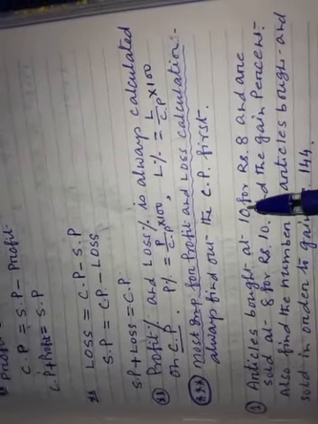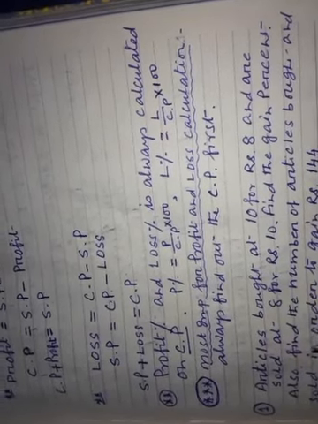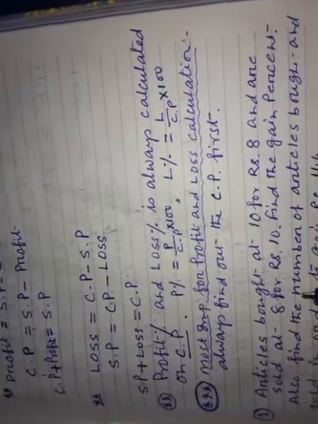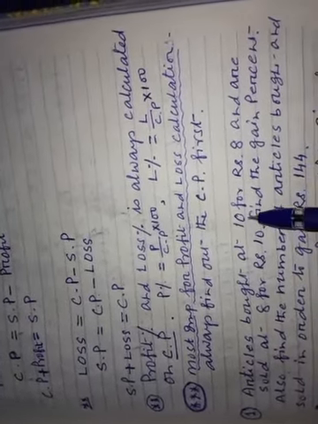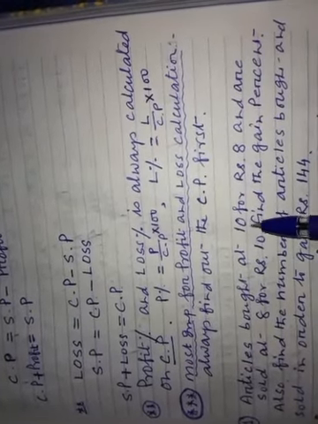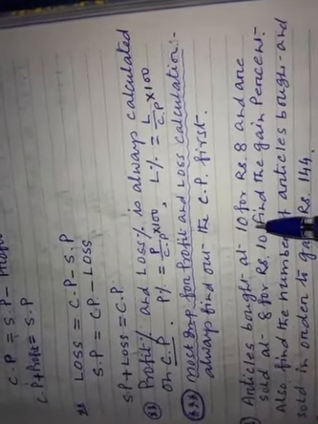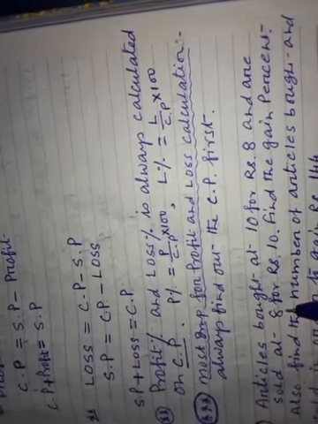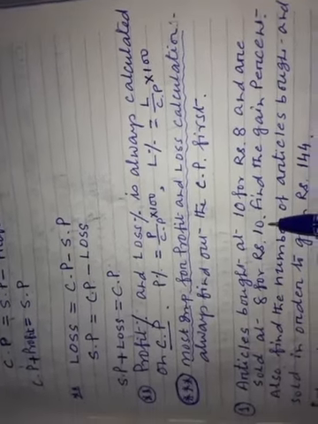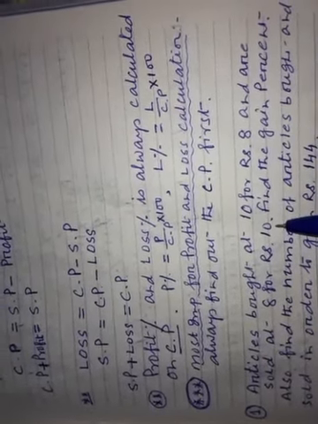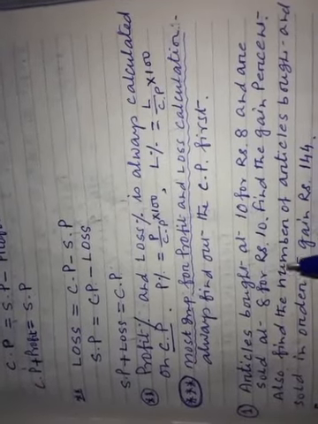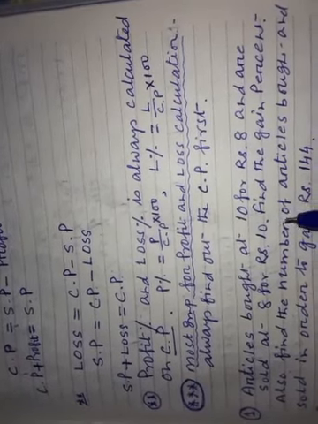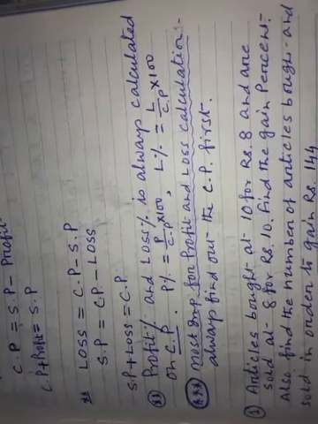To calculate the profit and loss, you have to find out the cost price and selling price of the same number of articles. Once more I want to tell you, this type of question comes in the examination. Whenever different numbers of articles are given for cost price and for selling price, to find out the profit or loss, you have to find out the selling price and cost price of the same number of articles. That's the most important thing. That is why I have given a note.